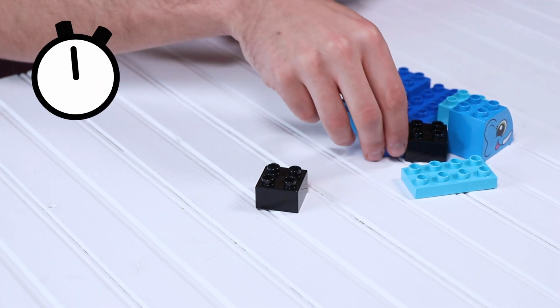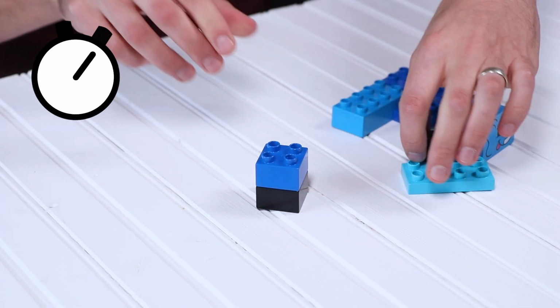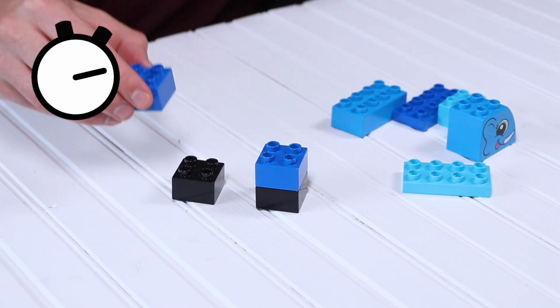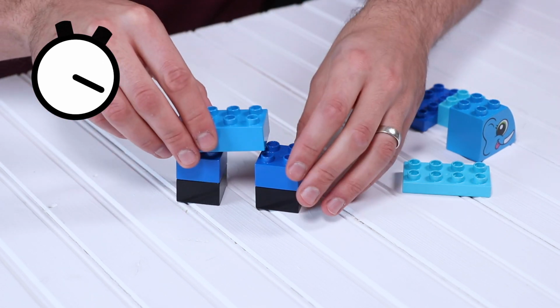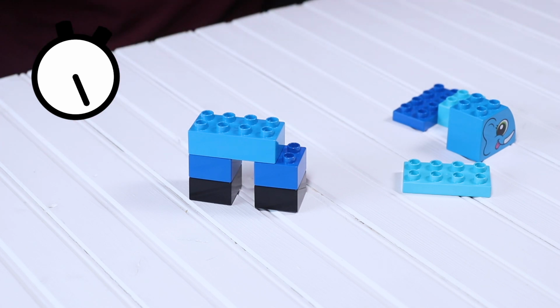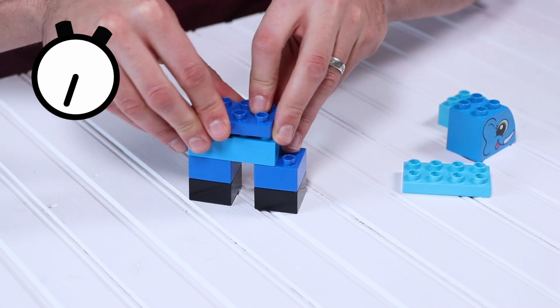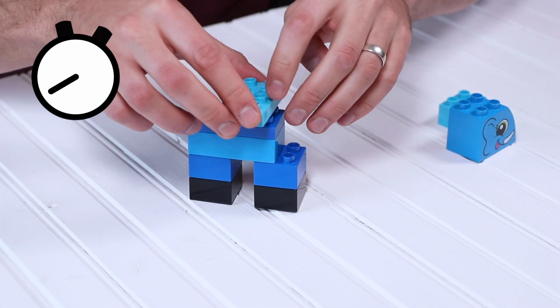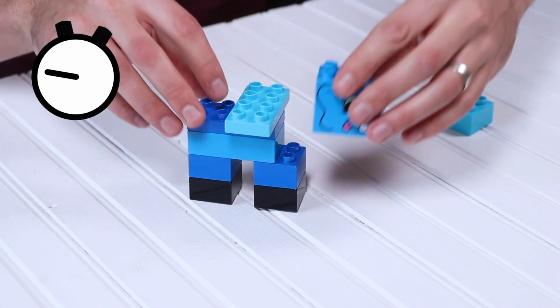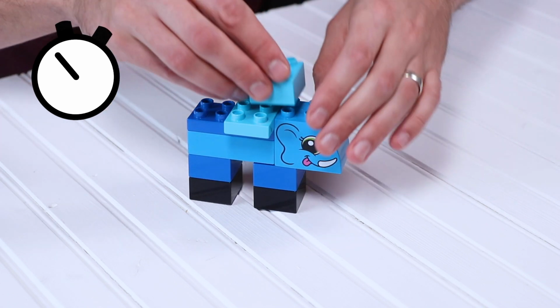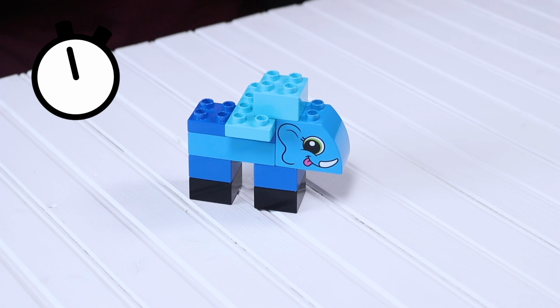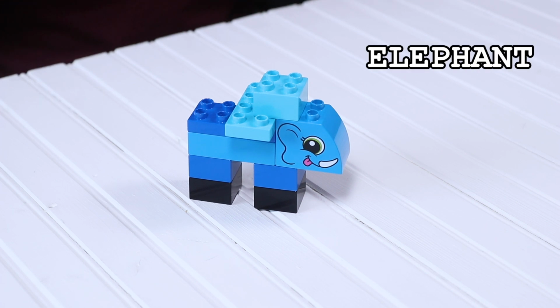And now for our final animal, something you'll more likely find living in the wild of Africa and Asia. These animals can spend most of their lives in family groups, and they have a number of distinguishing features, as well as having a great memory too. And in case you haven't guessed it yet, it's a Duplo elephant.